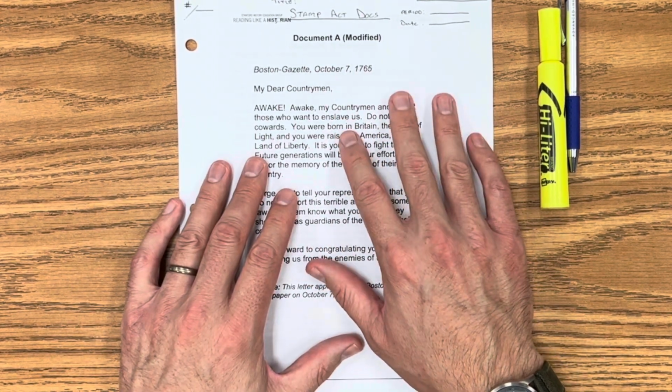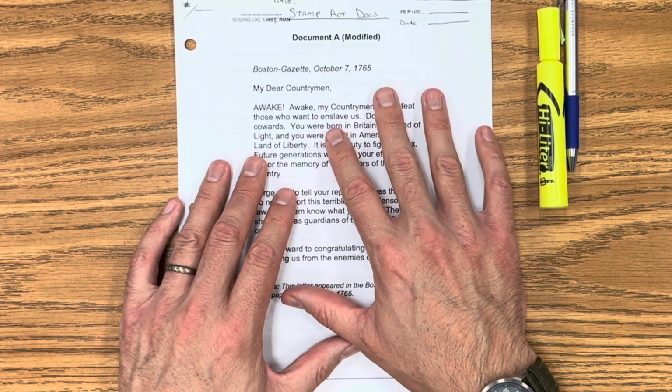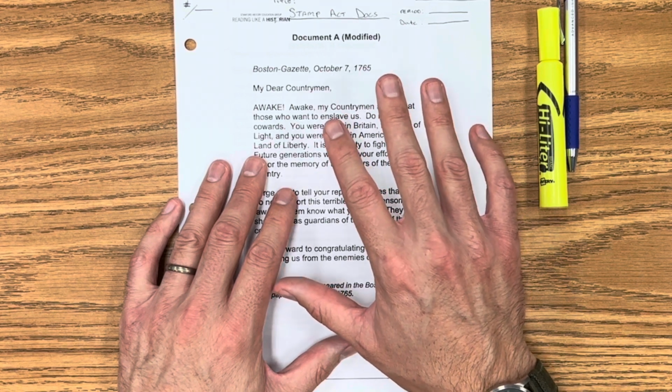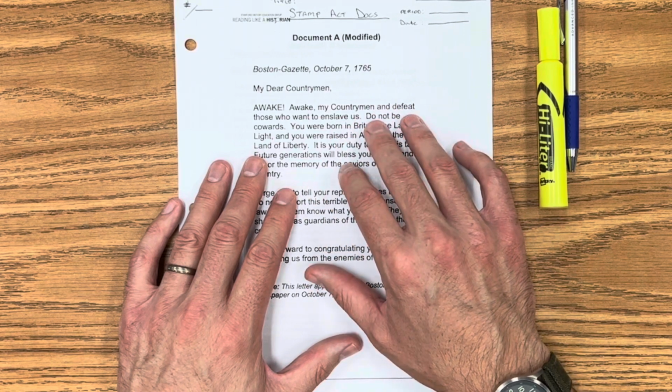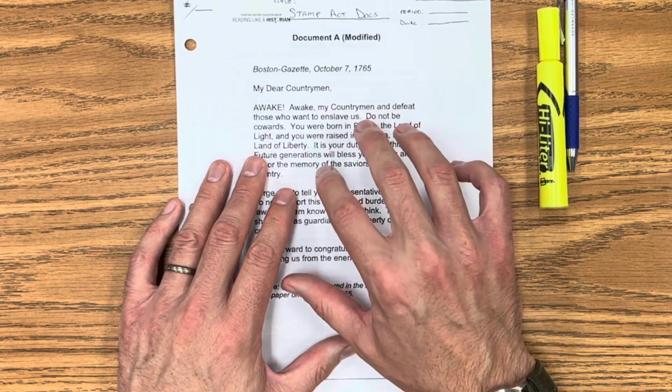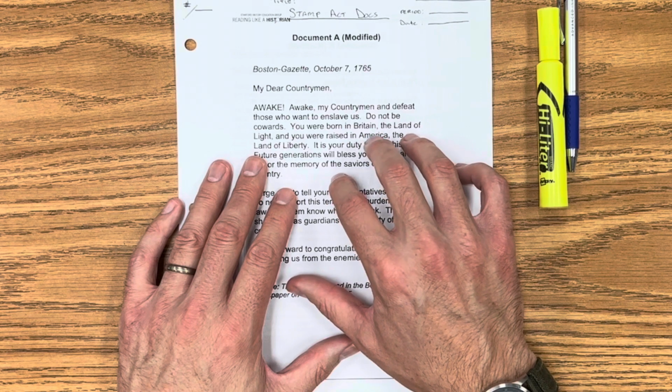This is very expensive for England and the British. And if you can imagine sending supplies, sending troops all the way to the colonies, all the way to the New World to fight this war, very, very expensive.